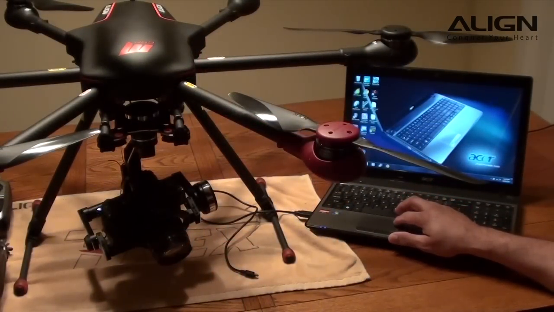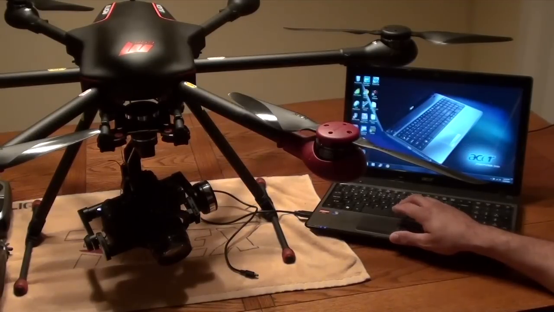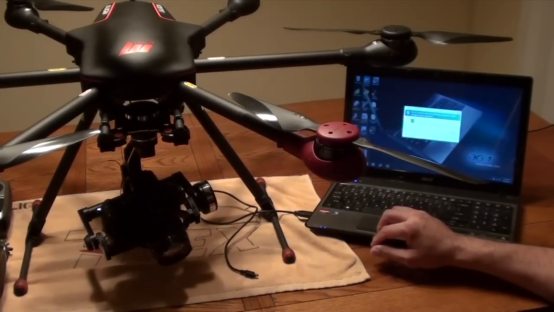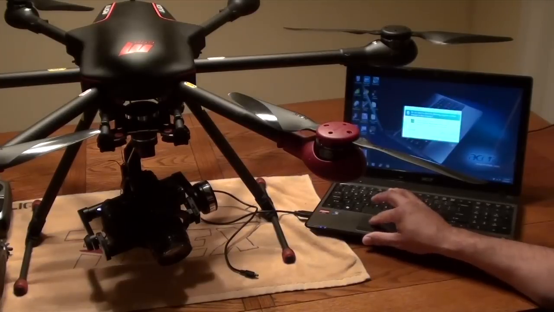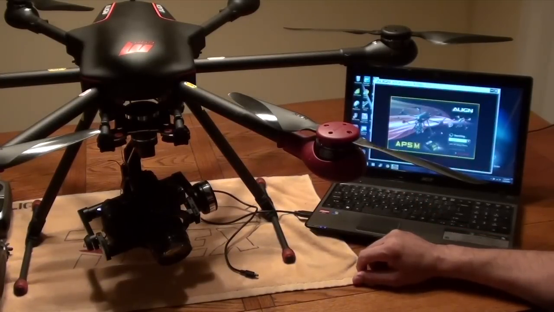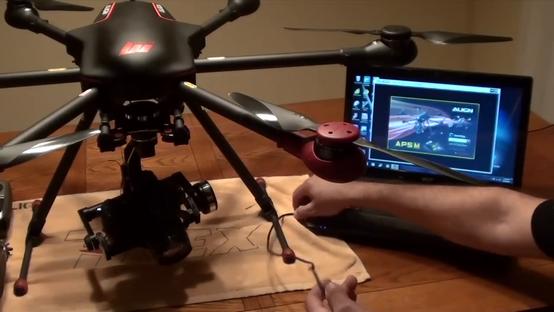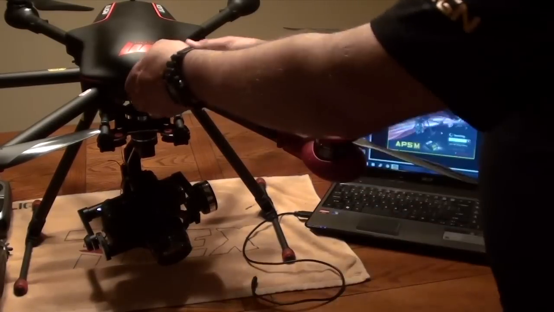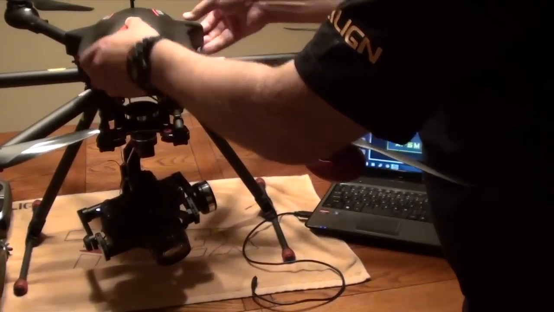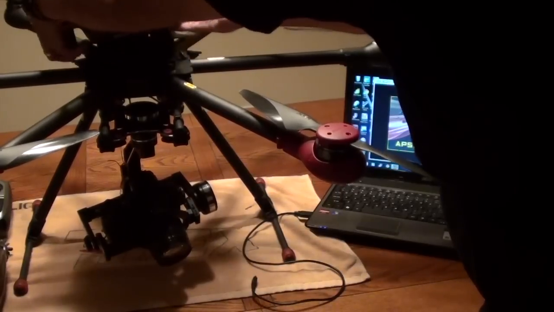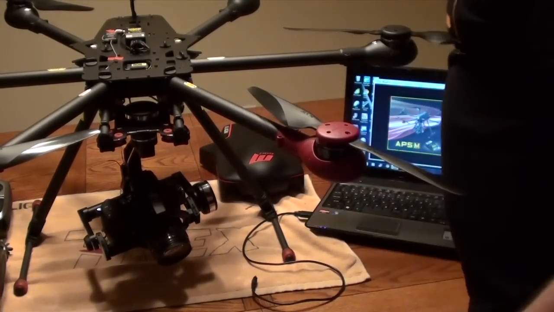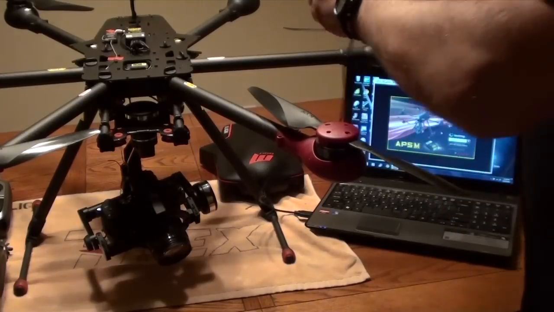The first thing we need to adjust is the PCU hibernation feature. In order to do so, we'll need to open up the APS-M software. Once we get the software open, we'll need to connect via USB our link to the APS-M. So we'll take off the canopy for doing this, and we'll plug into our APS-M.